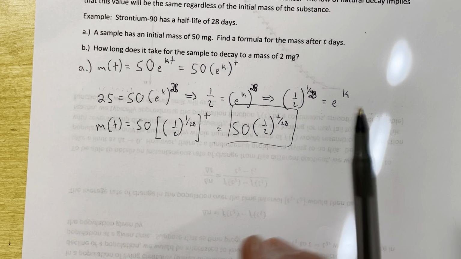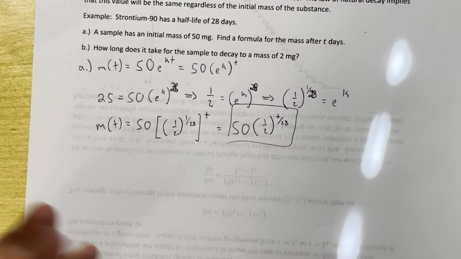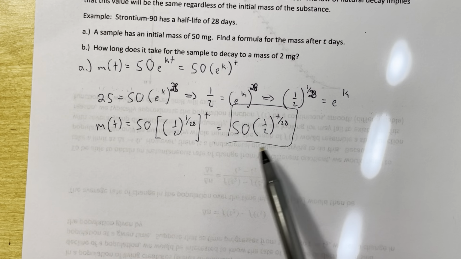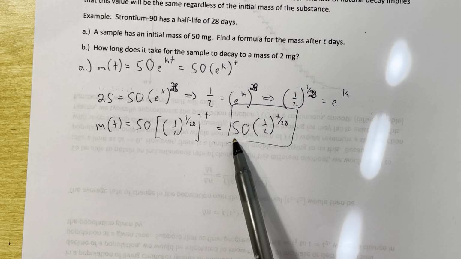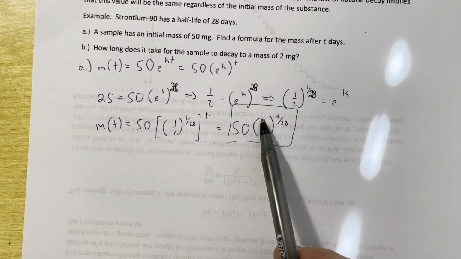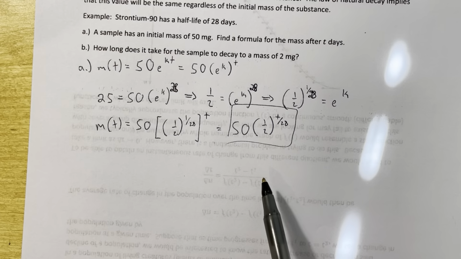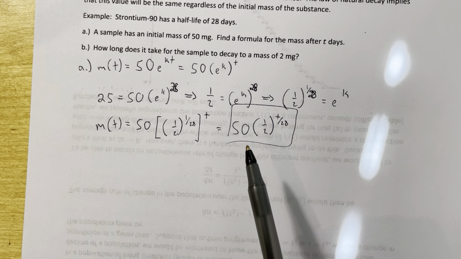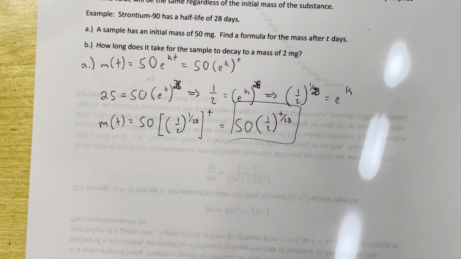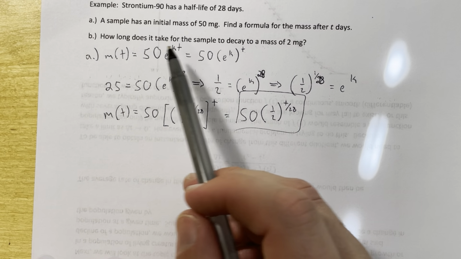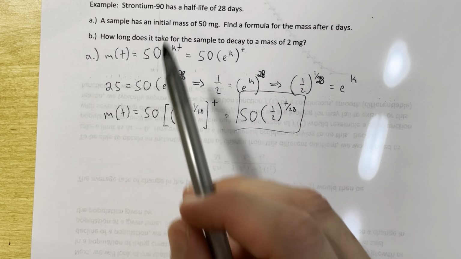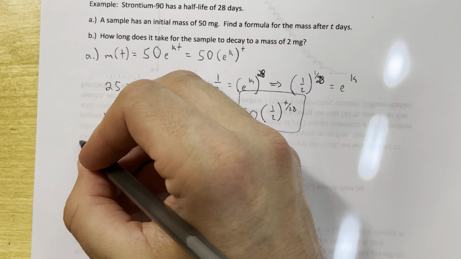So if I'm doing any half-life problem, it turns out that similar steps will always get me a similar result. It's always going to look like the initial mass times 1/2 to the power of t over whatever your half-life is. That'll always work in any half-life problem. But you should know how to derive that. I prefer deriving it to just memorizing another formula.